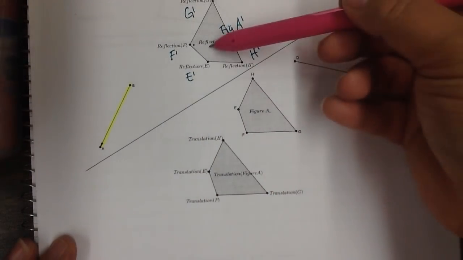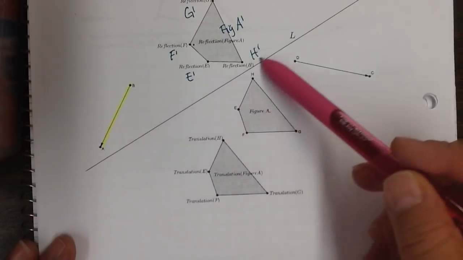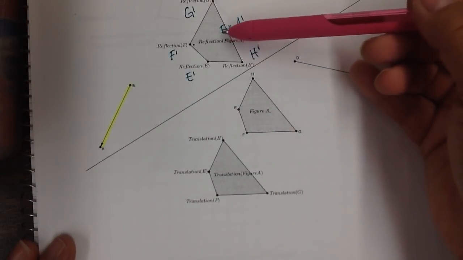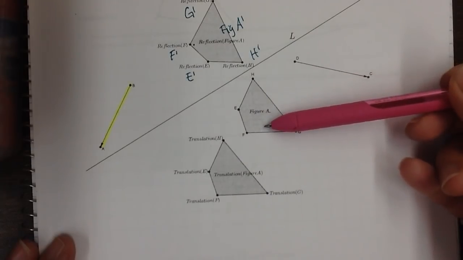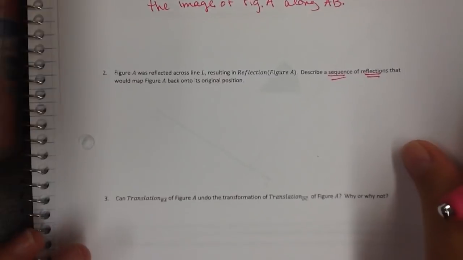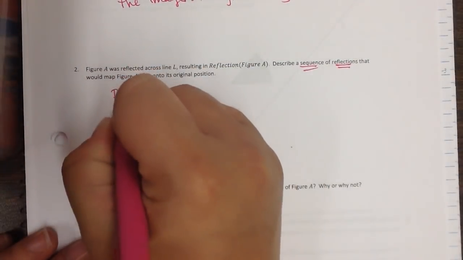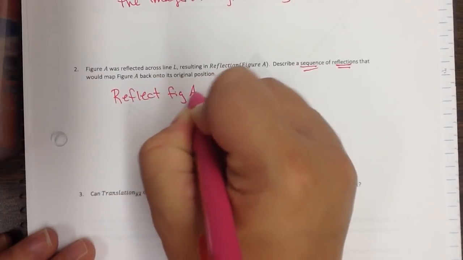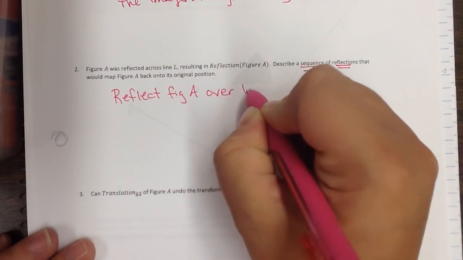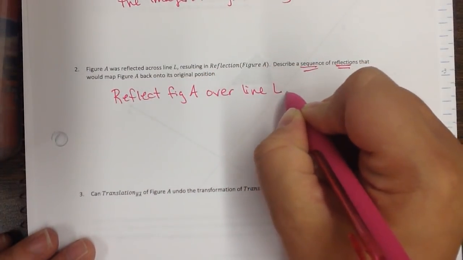So, to go from here to here, we would reflect over line L, and then we would take figure A prime and reflect back over line L. So here, you would say reflect figure A over line L.